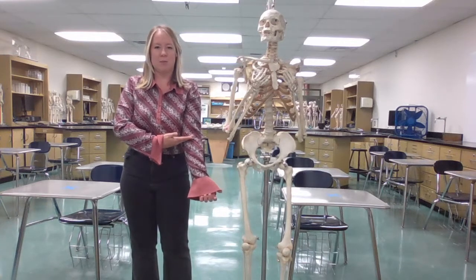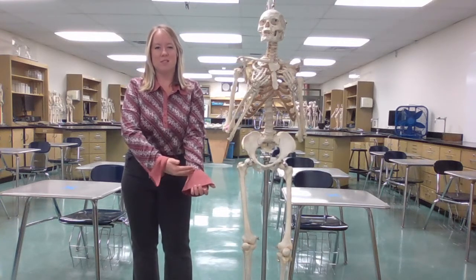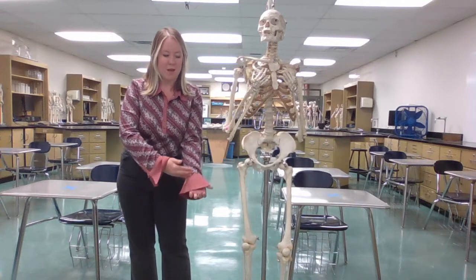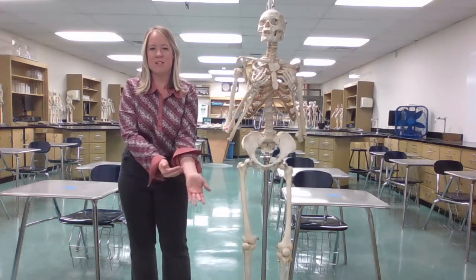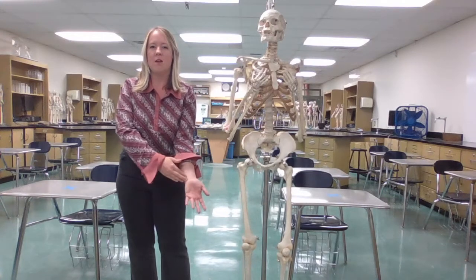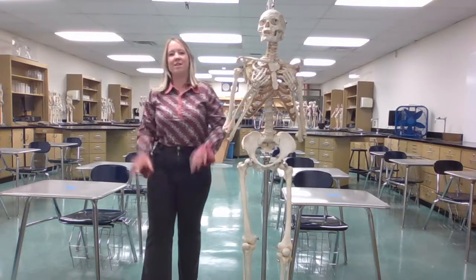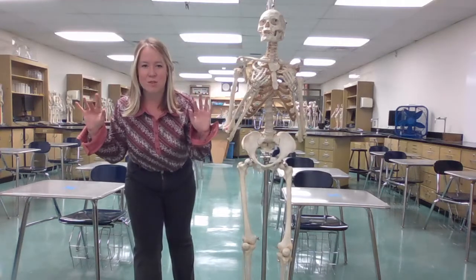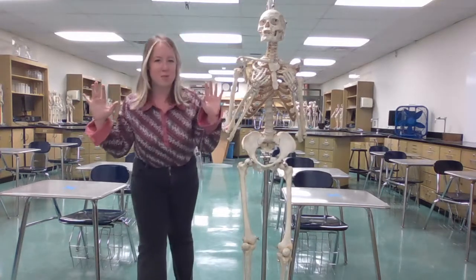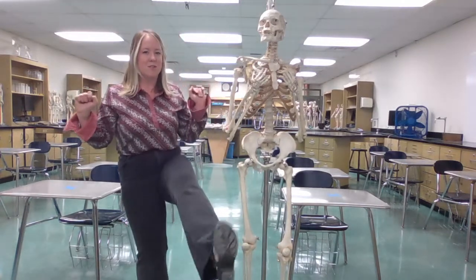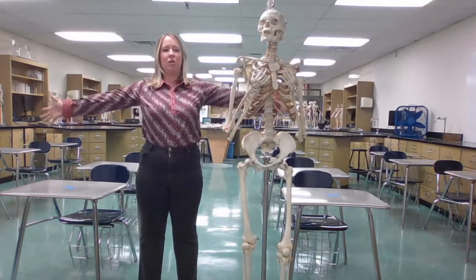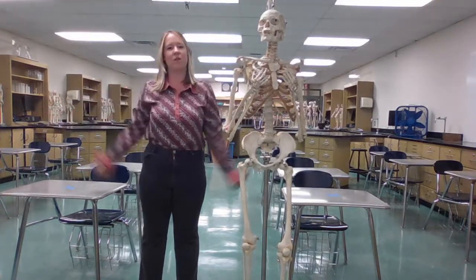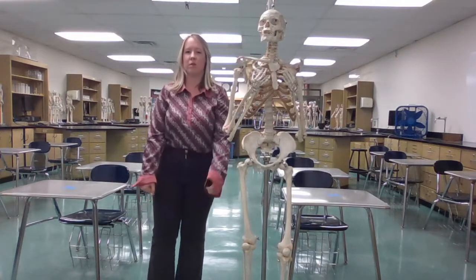Now my wrist is proximal to my fingers, because it's closer to my shoulder than my fingers are. Distal, digital. The digital region is your fingers, and also your toes. So you can remember that distal means closer to the digital, closer to the fingers or the toes.